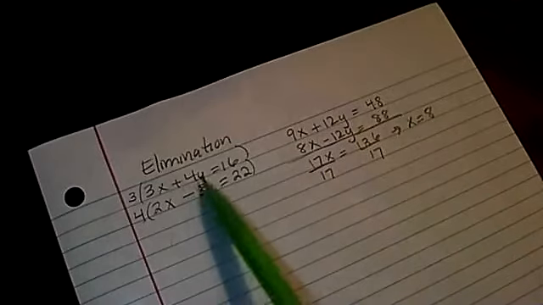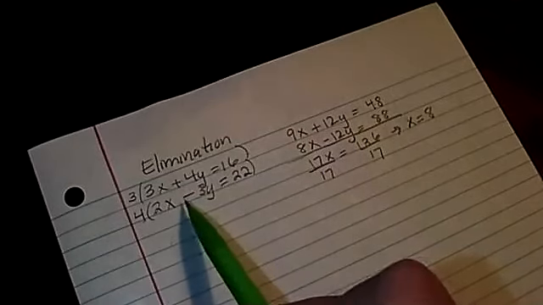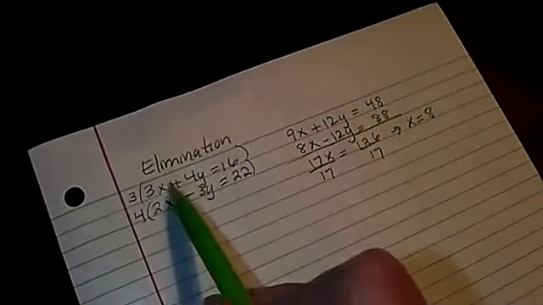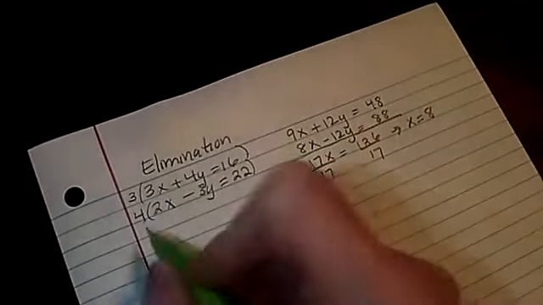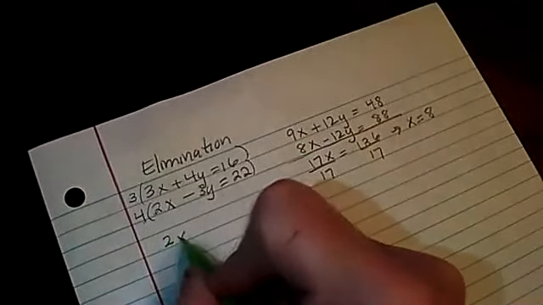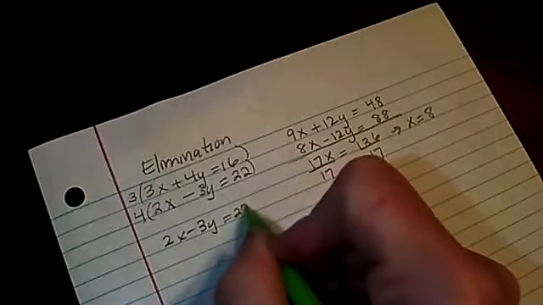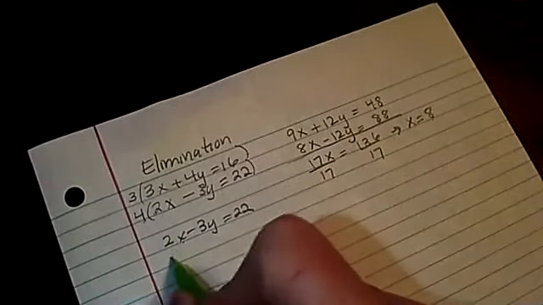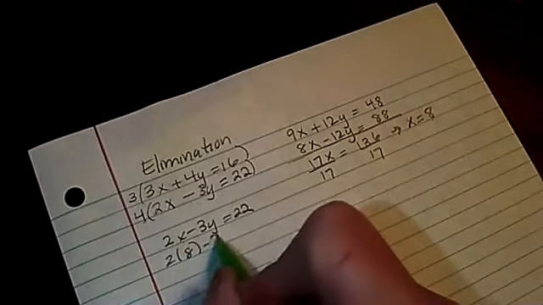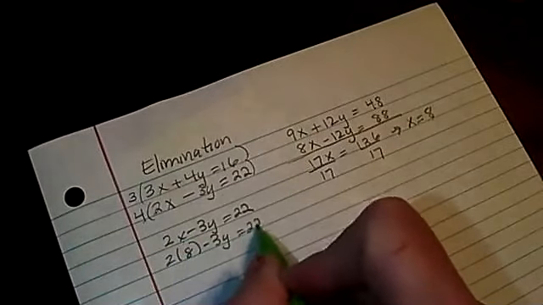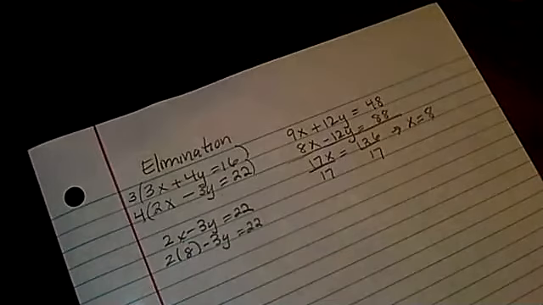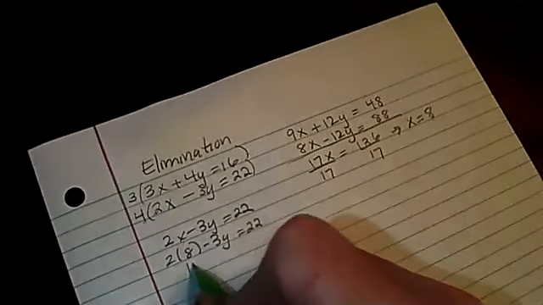Because these numbers are smaller, I'm just going to take the original one. I can take either one of these. I'm just going to choose this one. So I'm going to take that equation and put an 8 in for x so I can find the y value. So that's just evaluating when x is 8, what is y?